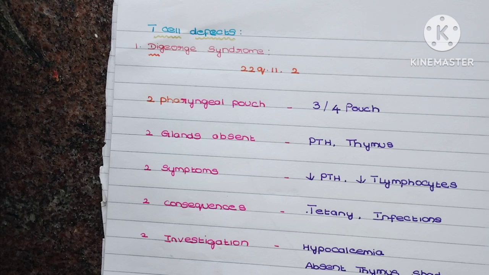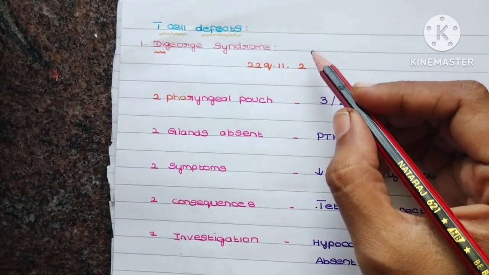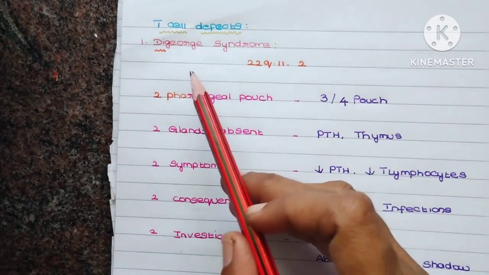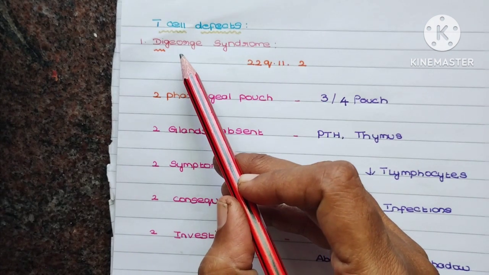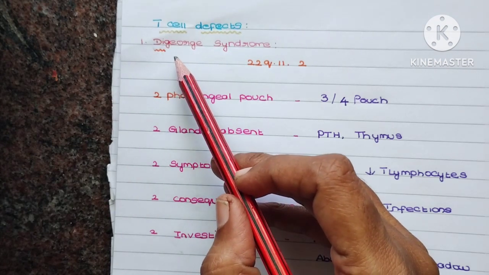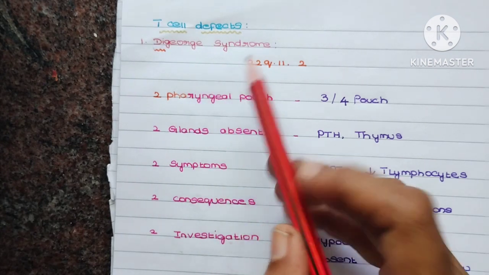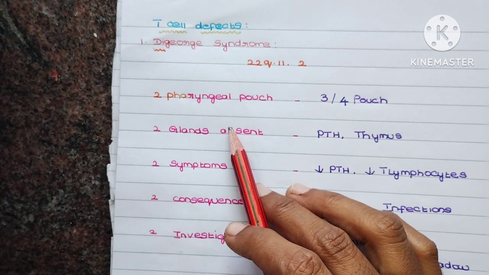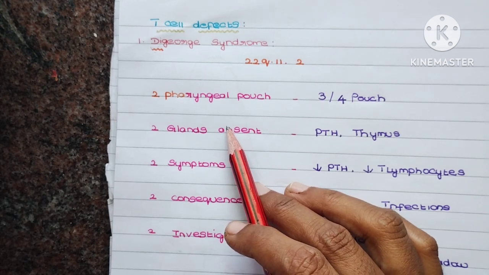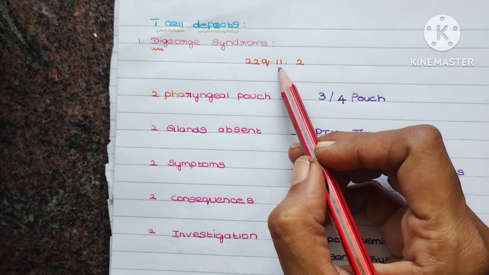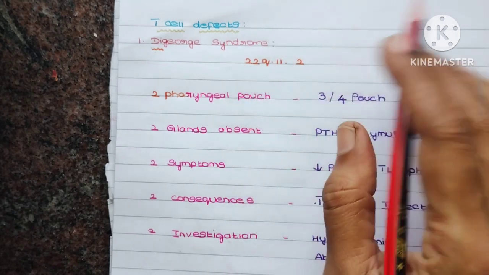First, under T cell defect, the most commonly asked question is about DiGeorge syndrome. You can remember it easily. I'll be saying some mnemonics also. DiGeorge is nothing but di, or bi, it is like a 2. So always remember, everything in DiGeorge syndrome comes under the number 2. First, the chromosomal defect here is 22q11.2. Everything will be 2.